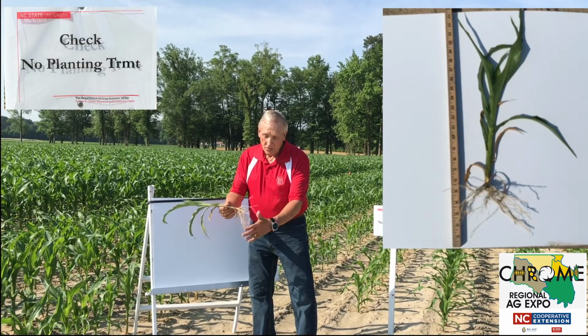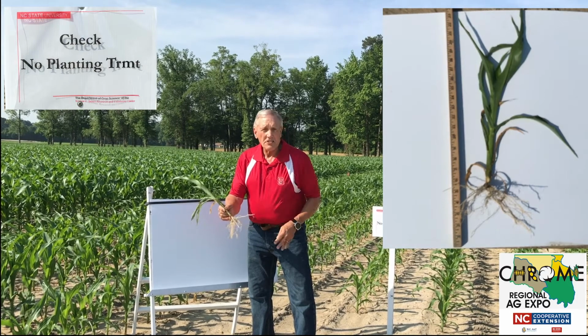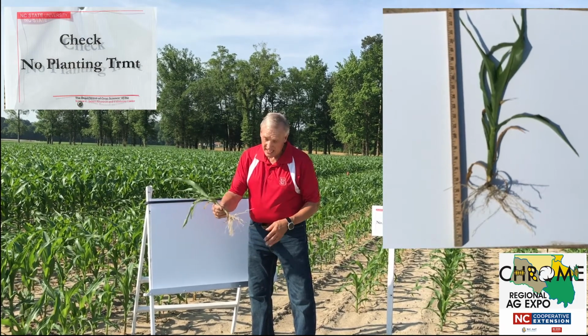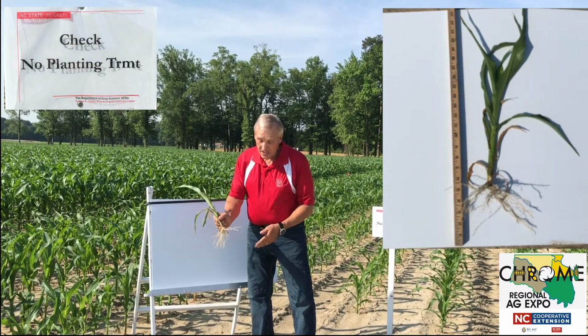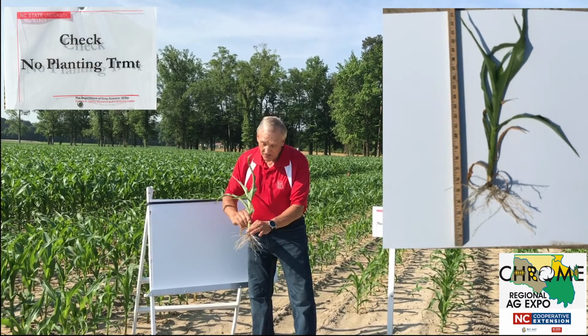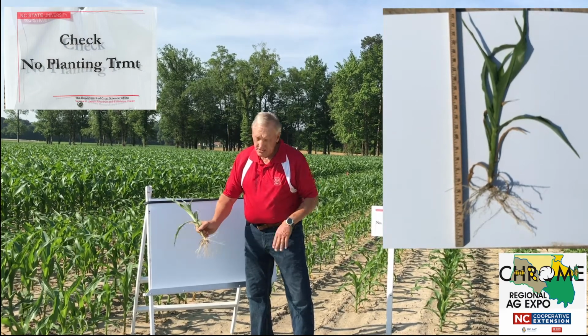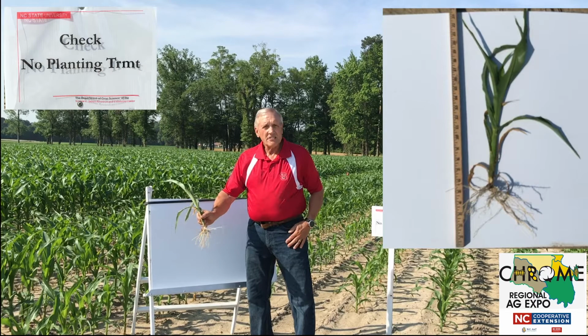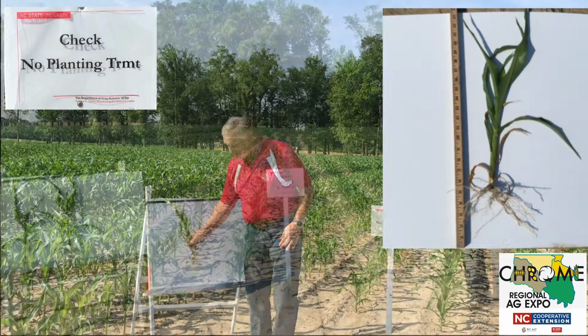The main roots are what you see here around the crown, and that's the nodal root system of this plant. So you can see we've got quite a few nodal roots already starting out here. There's a few root hairs on this. In fact, if you look over here on the side, you can see some root hairs on this plant. So there's what the check looks like. There's a good start to a corn plant at this treatment.